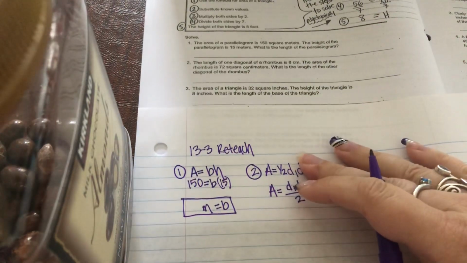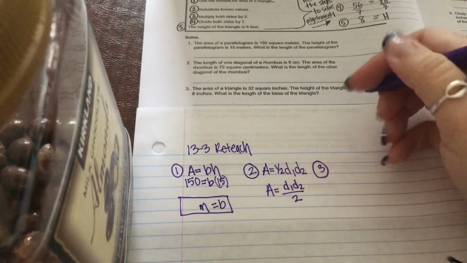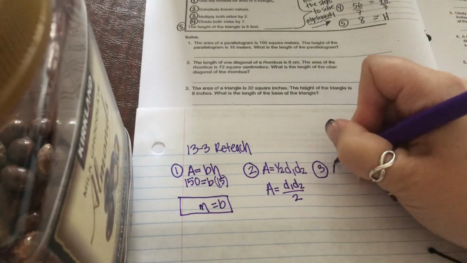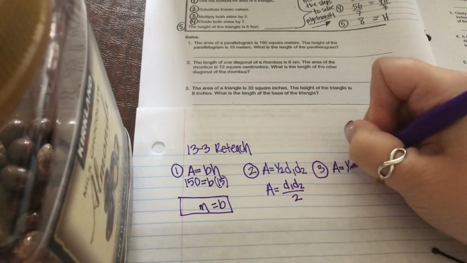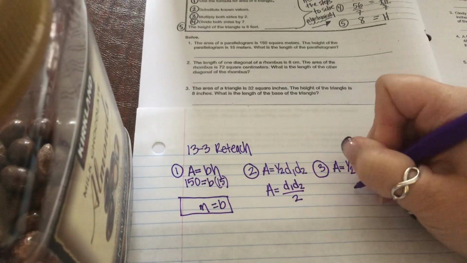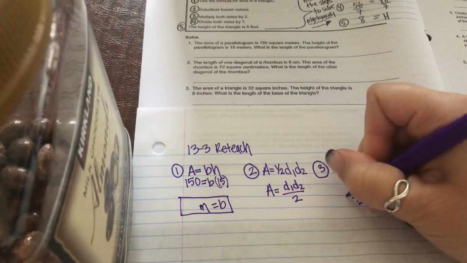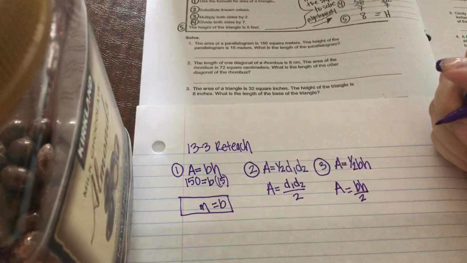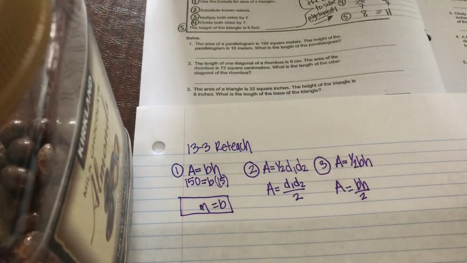Number 3, the area of a triangle. The area of a triangle is 1/2 base times height, or base times height divided by 2, whichever one you want. Plug in what you know, solve for your missing piece.